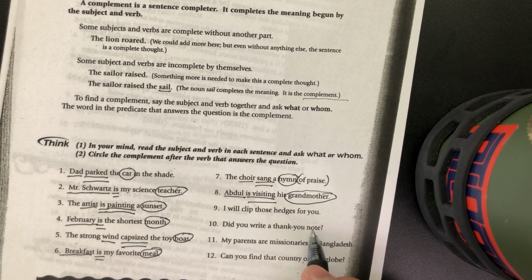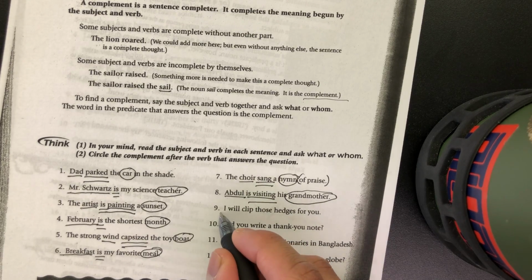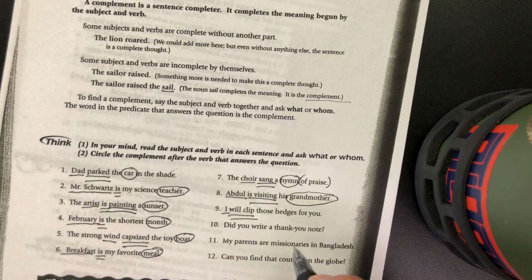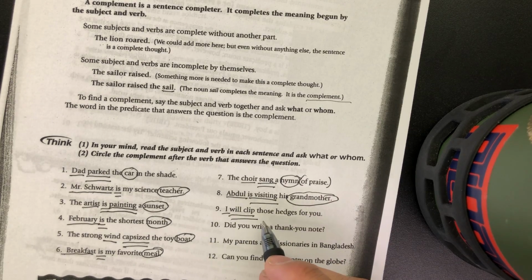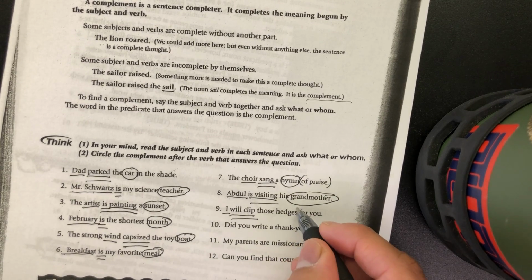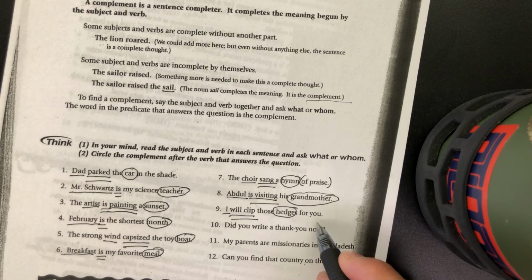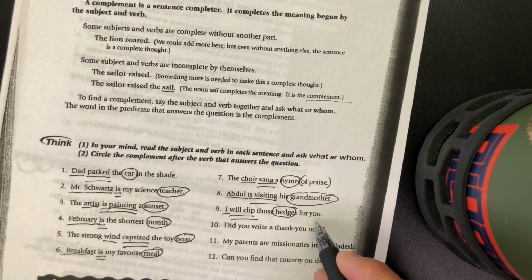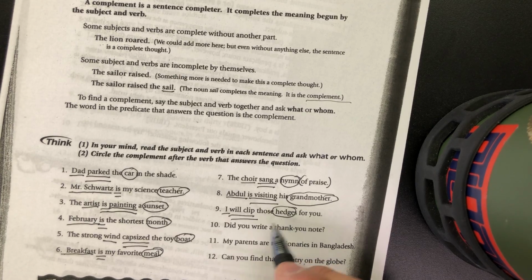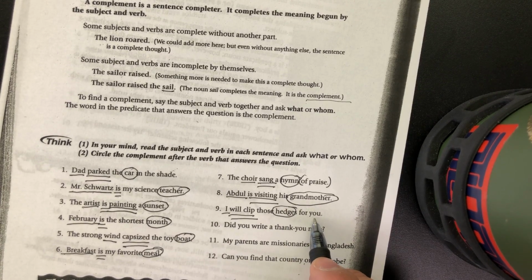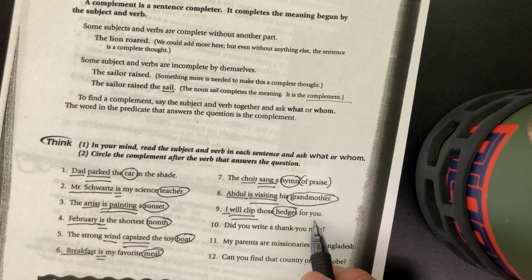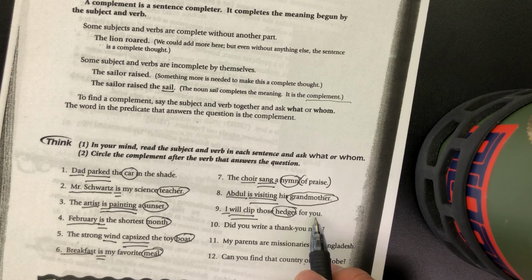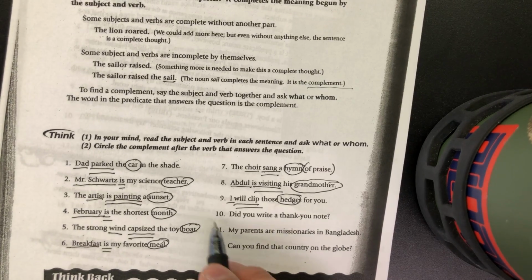I will clip those hedges. So I is the subject. Will clip is the verb. So I will clip what? It's hedges. Not you. You're not going to be clipping anybody else. Please don't clip other people. It's the hedges that you're going to clip. So I will clip hedges, not I will clip you. I think several of you picked you. I'm not sure if that's because you want to clip someone. It's a little scary. Anyway, next one.